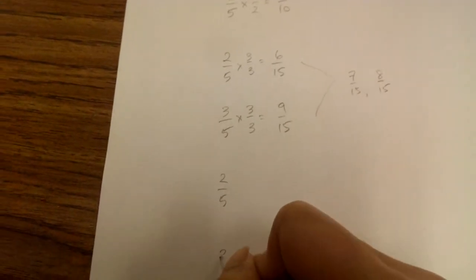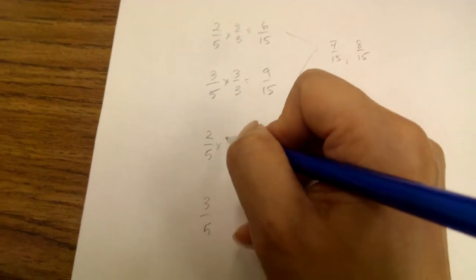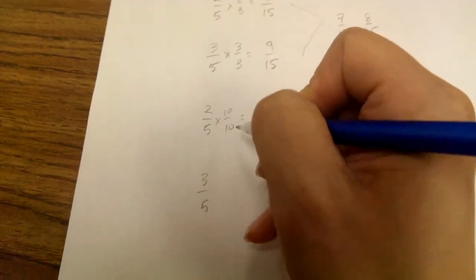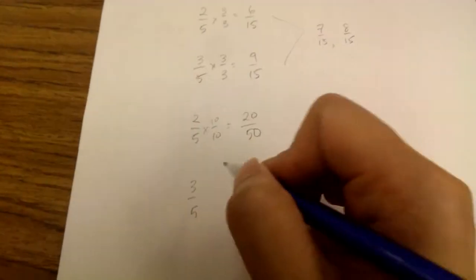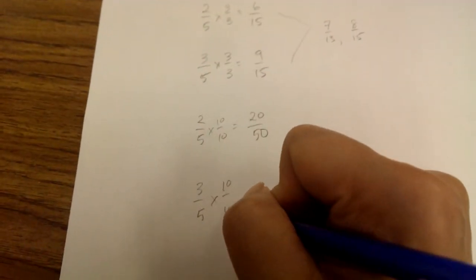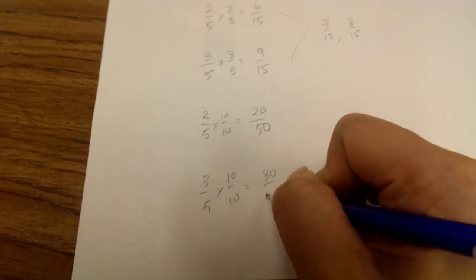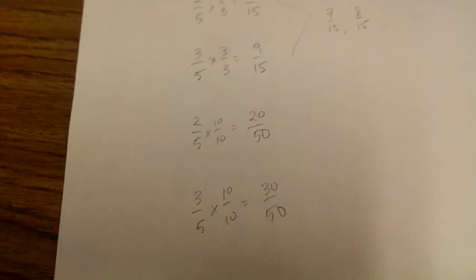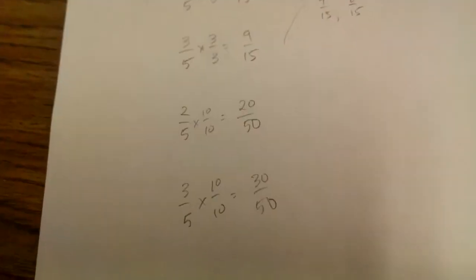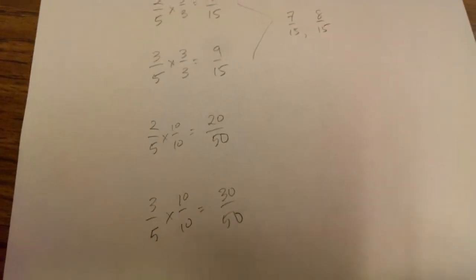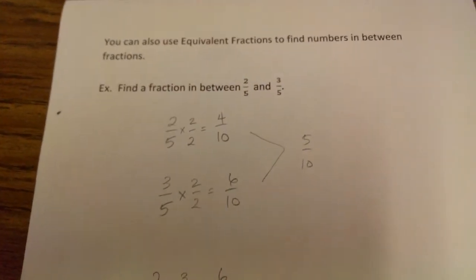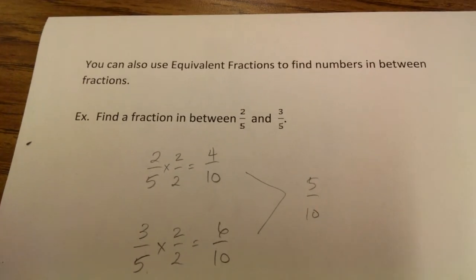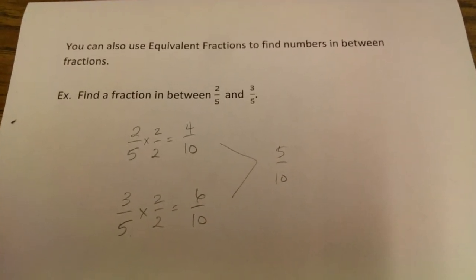We can break 2/5 and 3/5 into 50 pieces each, right? Multiply it by 10/10, breaking each piece into 10 more. That would be 20 out of 50, which is the same thing as 2/5, just smaller pieces. And multiply this by 10/10. That would be 30 out of 50, still the same amount as 3/5. But what's in between 20/50ths and 30/50ths? Well, you got 21/50ths, 22/50ths, 23/50ths, and so forth. So there are infinite fractions in between 2/5 and 3/5. So we can use equivalent fractions to figure out numbers in between fractions.